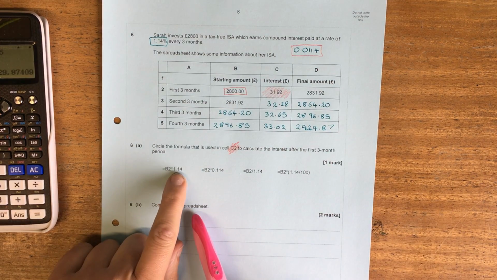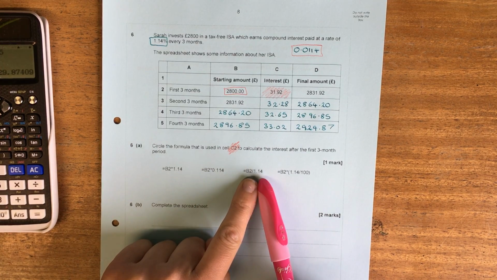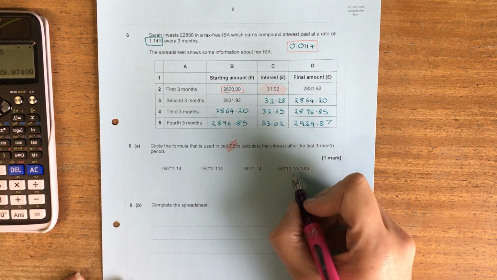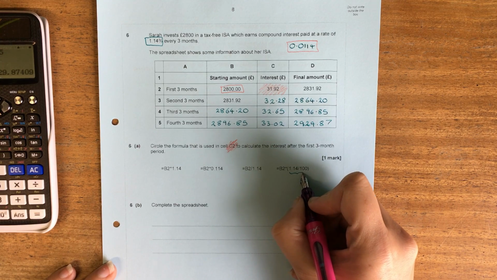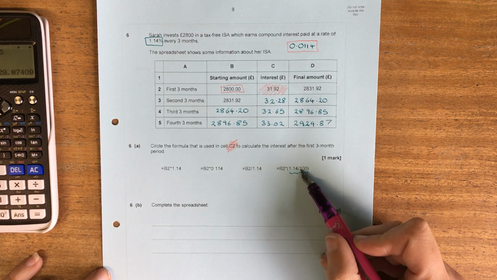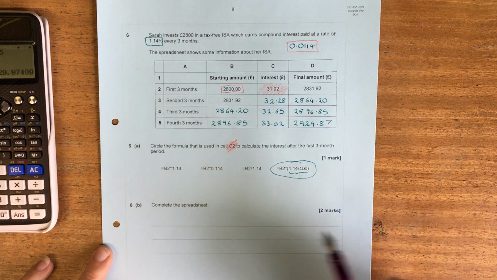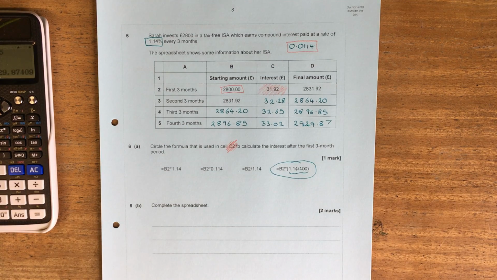0.0114, which means it can't be this decimal, it can't be this decimal, it's not a divide, and so the other way that we could do it is effectively writing it as a percentage, so 1.14 out of 100. So this one is going to be our correct formula.